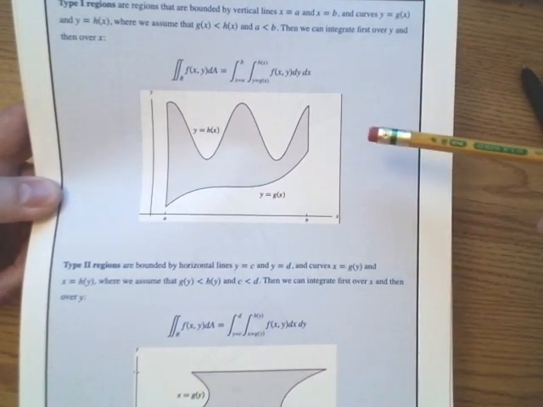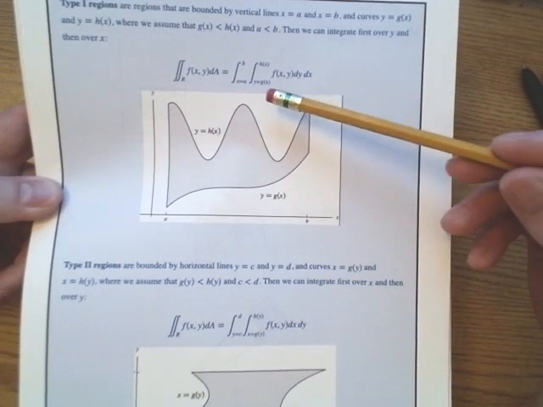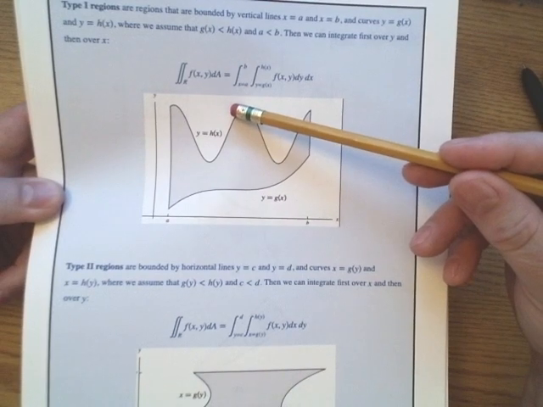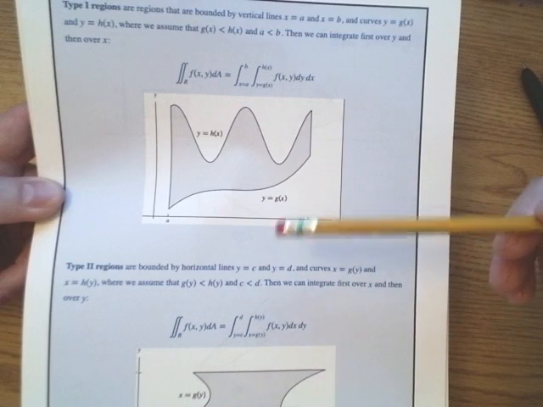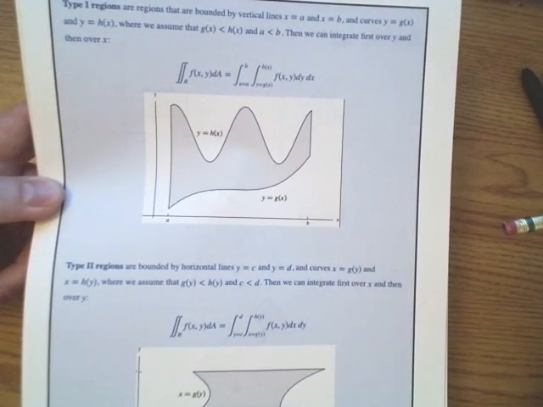The integral would look like this: you'd be integrating dy dx. Y goes from g of x up to h of x, and then, of course, constant limits of integration on the outside. X is going from a to b. That is what we call a type 1 region.